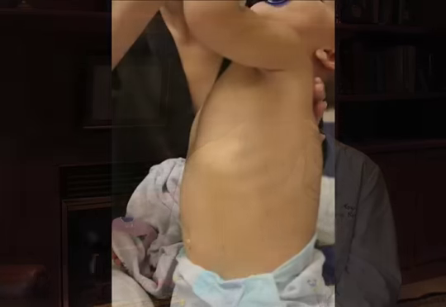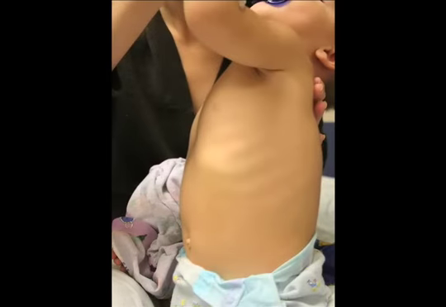Inner rib retractions means, what I like to do is look at the child in mom's or dad's arms over the shoulder, and I look at their ribs to see if the rib muscle is being pulled in. And you'll see in the illustration here what inner rib retractions look like. So if you see these retractions, that's a good sign that the child is having some trouble breathing.